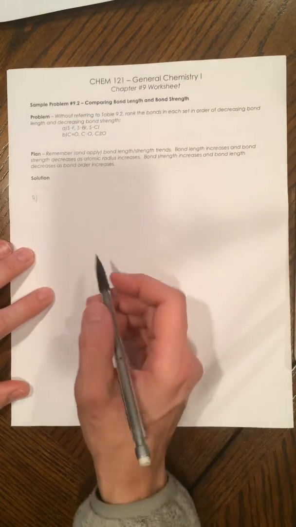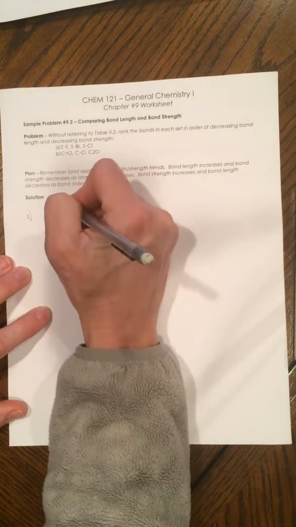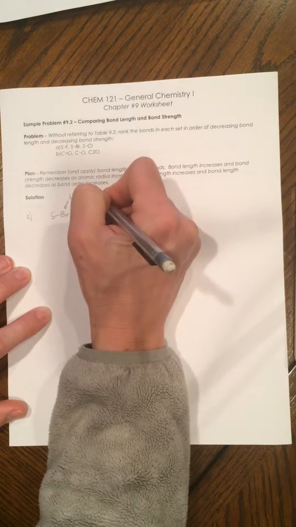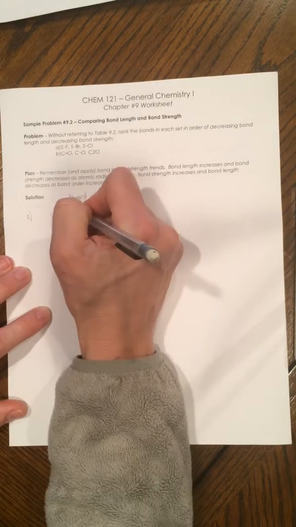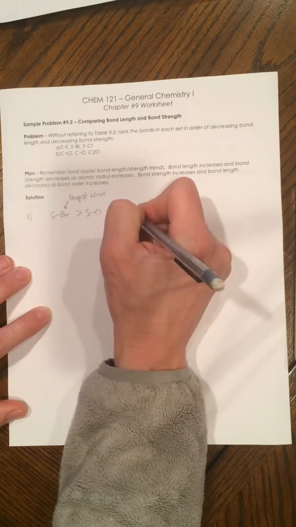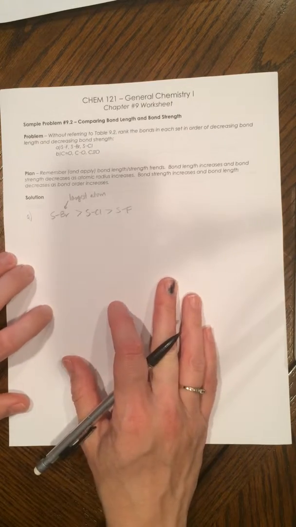So again, this problem asks us to rank them in terms of decreasing bond length. So the longest bond is going to be the SBr bond, and that's because this is the largest atom in that series of 3. That's going to be greater than the SCl bond, which will be greater than the SF bond. So see if this trend makes sense.